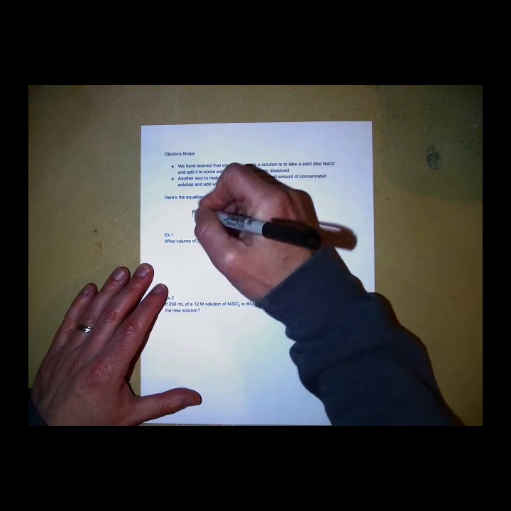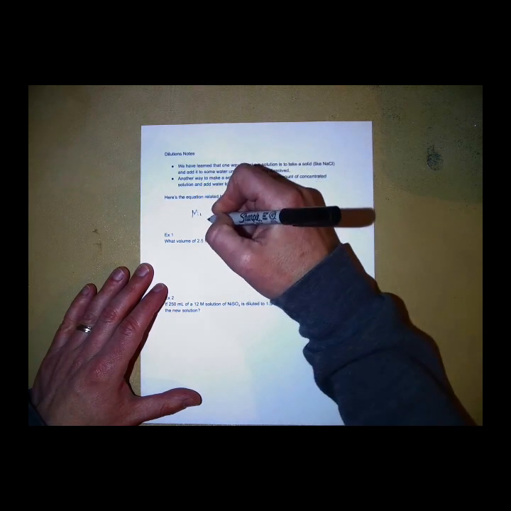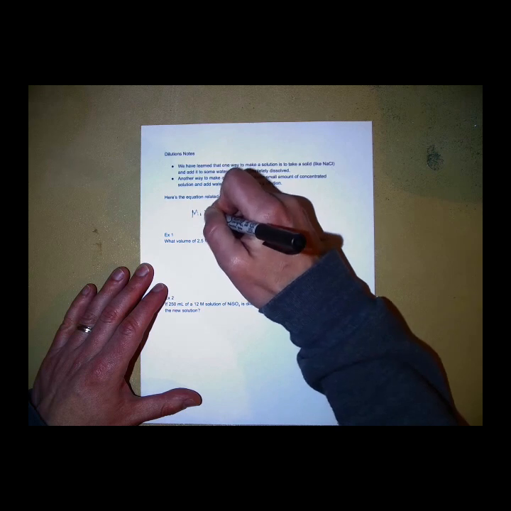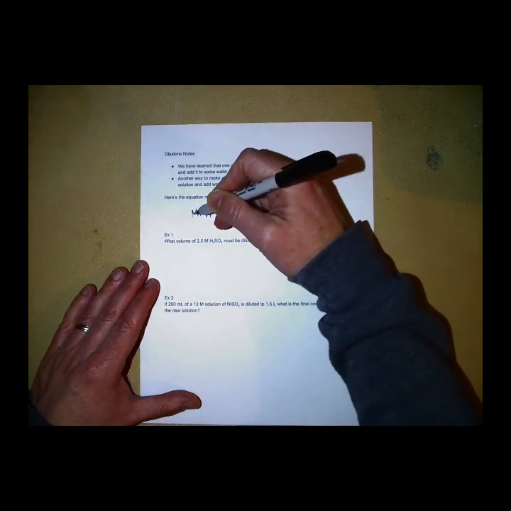And the equation to solve dilution problems is very simple. It is the first molarity of the first thing, and the volume of the first thing, set equal to the molarity of the second and the volume of the second. So you multiply those two things together, you will get the equation to use for dilutions, and really you're just going to get three variables and solve for the fourth one that you're missing.